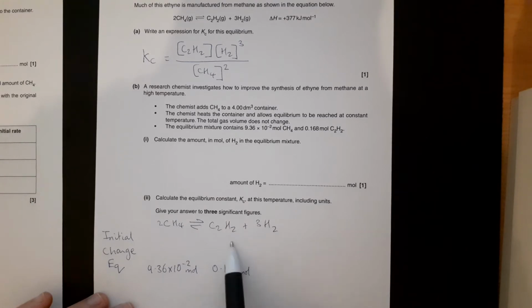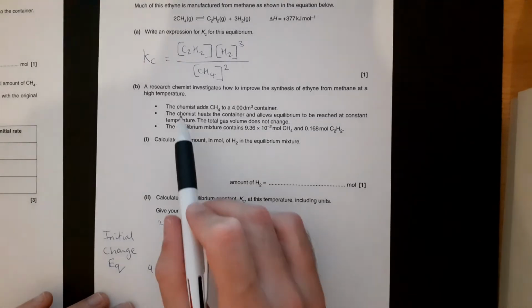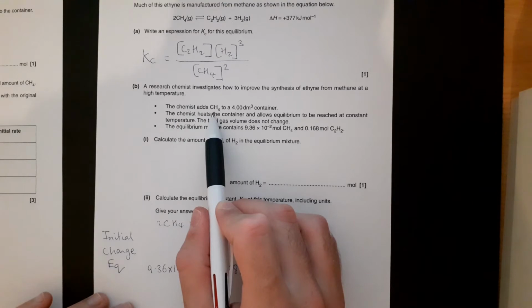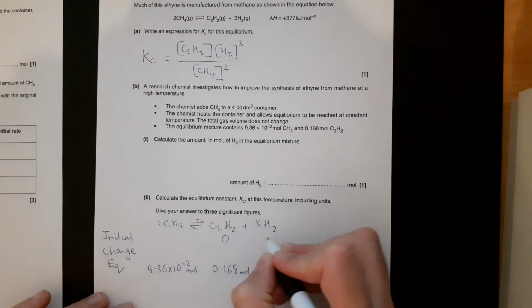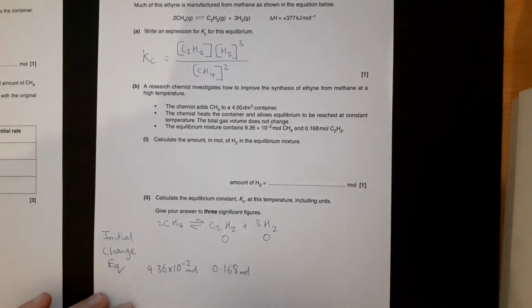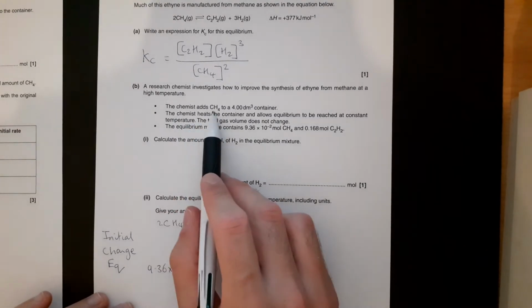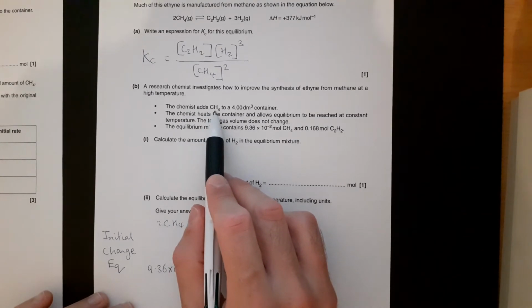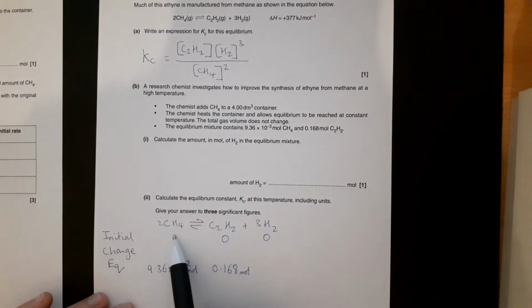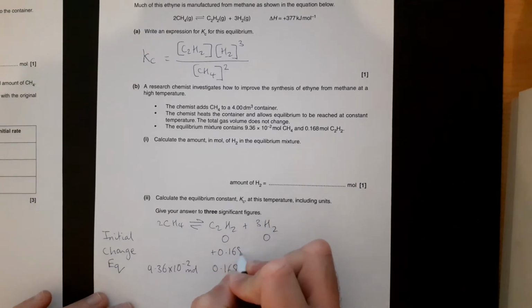But we do know these two because all it said was the chemist adds methane. So they added methane, they didn't add any of these. Which means we started with 0 and 0 here. Remember we can always assume that initial values are 0 if they haven't told you otherwise. Although it doesn't tell us the value of methane, clearly the value of methane to start with is not 0 because they added some amount of it. So this is something we don't know, but we know these two are 0. And that then allows us to work out the change here. This has gone up by 0.168.